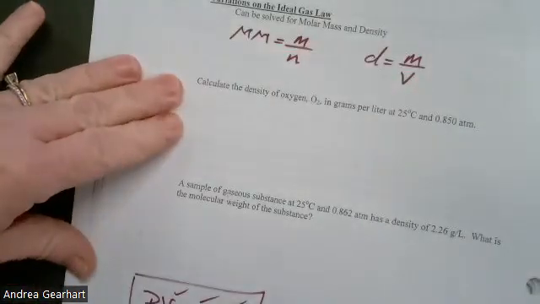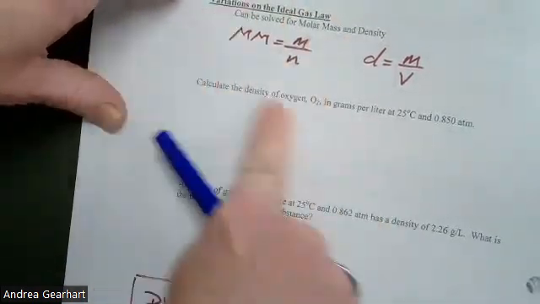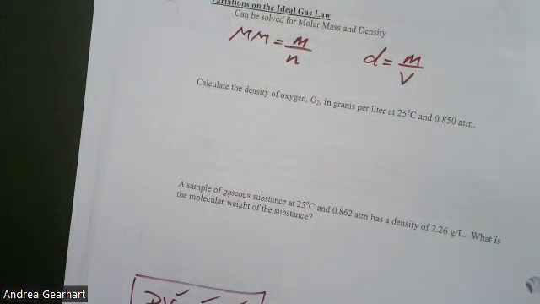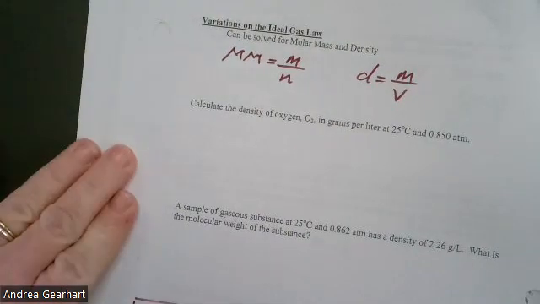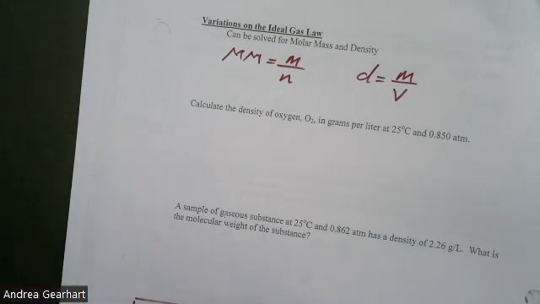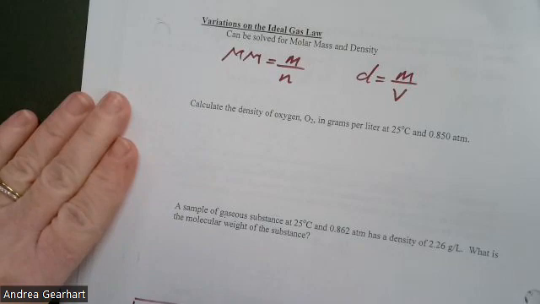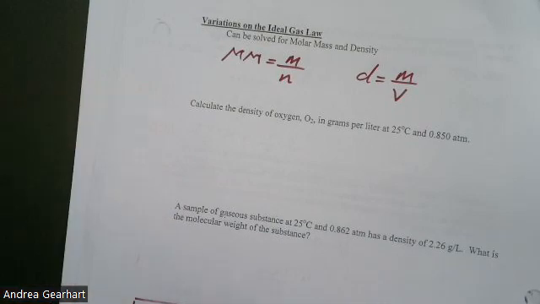All right, Sir Bryce, can you rearrange this expression for moles? I'm sorry to insult your intelligence. So n equals, you got it. Remember, I'm always going to use capital MM for molar mass.